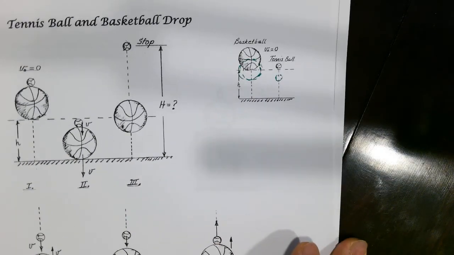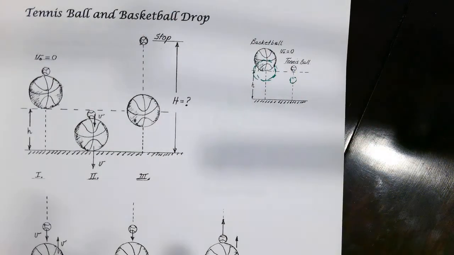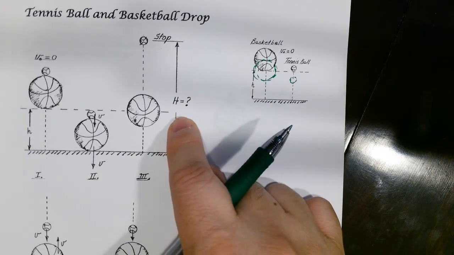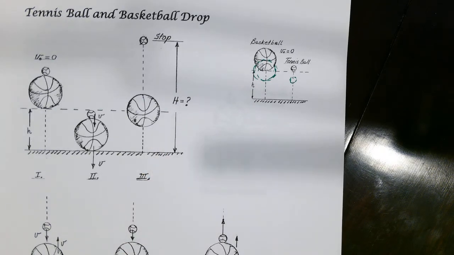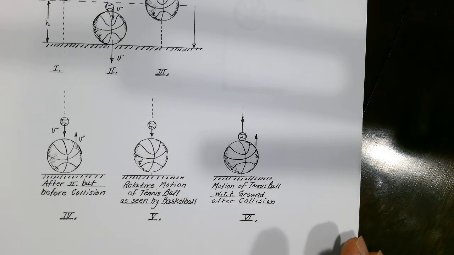So it's not going to bounce up any higher than where I dropped it from. But wow, how does this happen? It's more dramatic if you actually see the demonstration, but I'll show you when I get back to school, okay? So here's what happens. It's like relativistic velocity, okay?